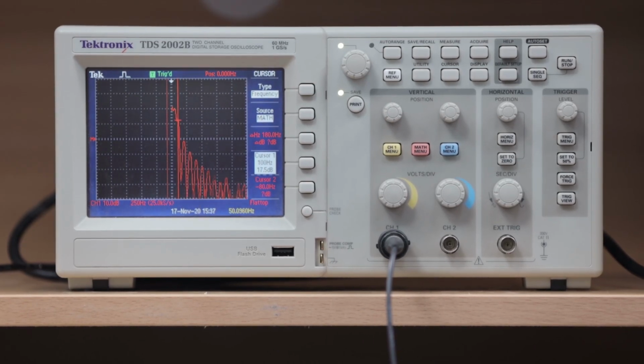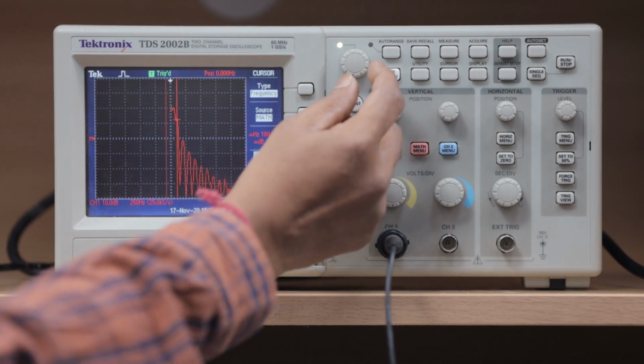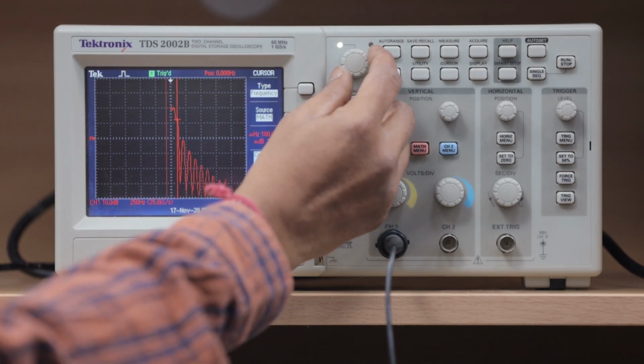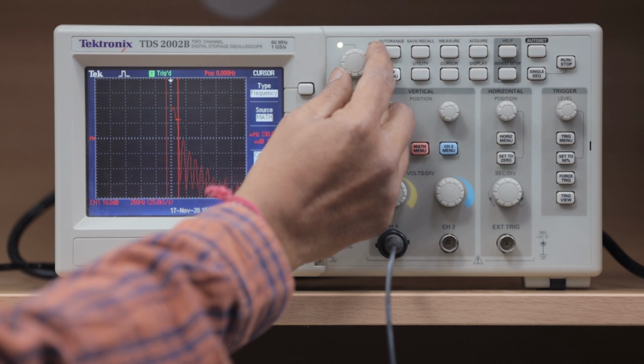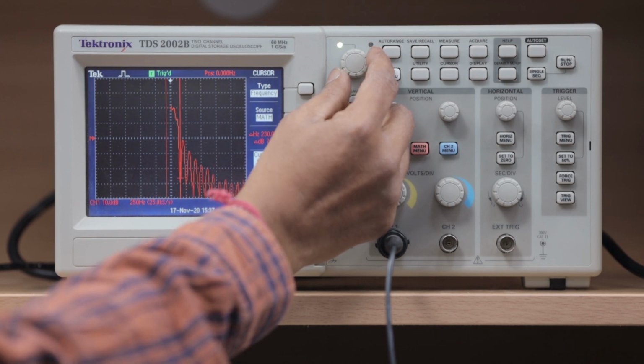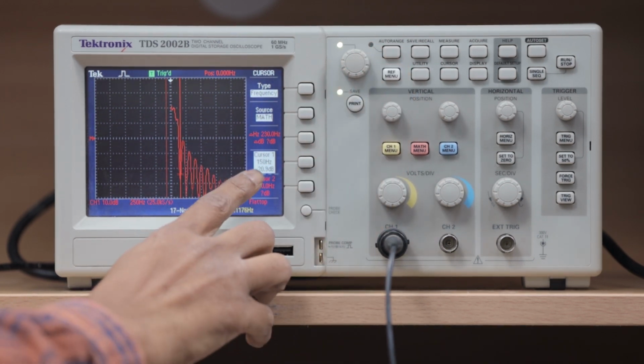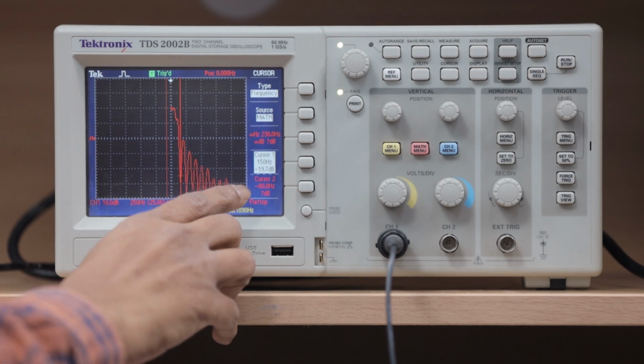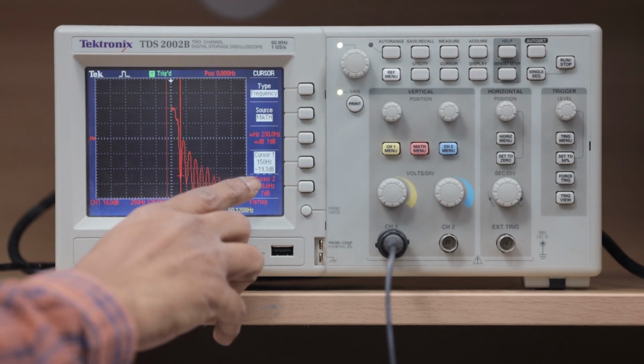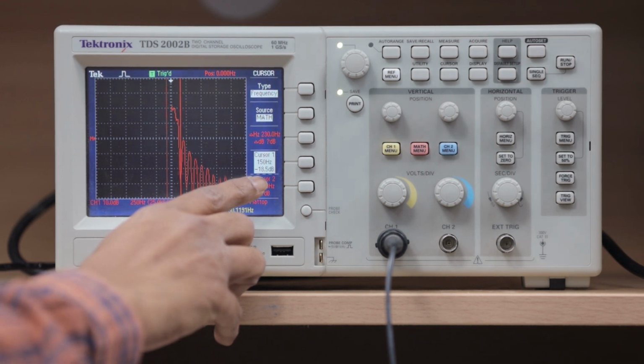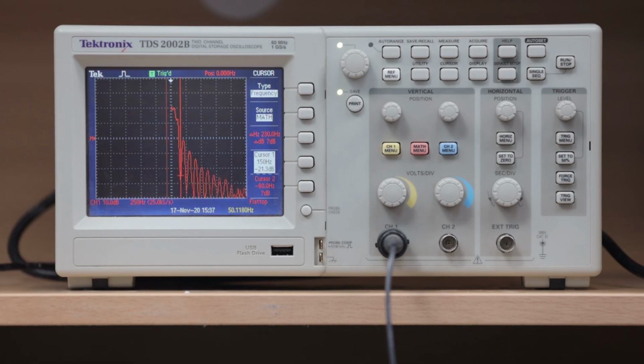Now we'll do the third harmonic at 150 Hz. Adjust this knob to 150 Hz. Now you got the cursor at 150 Hz. Now you got a dB value of minus 19.7 dB. Now this value also you can convert into V fundamental RMS.